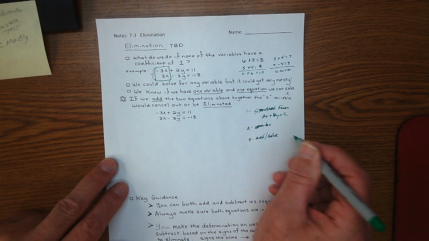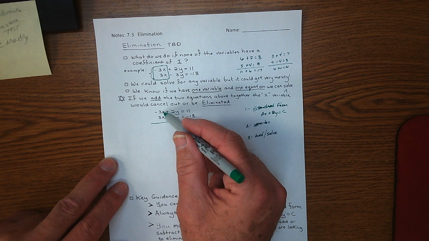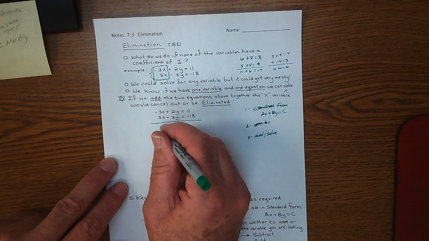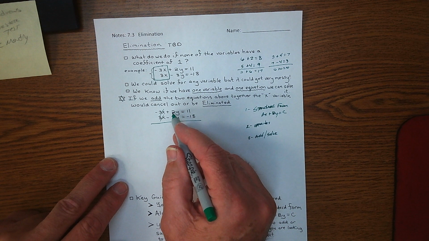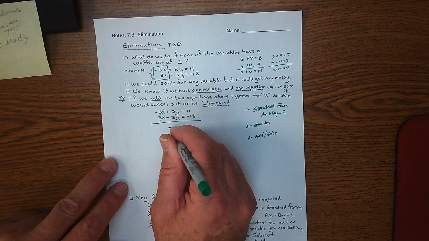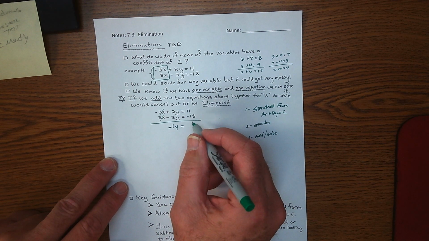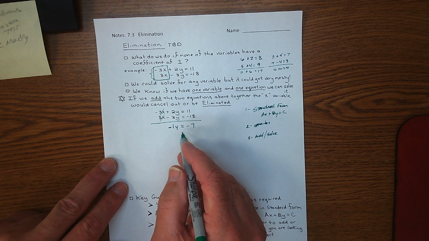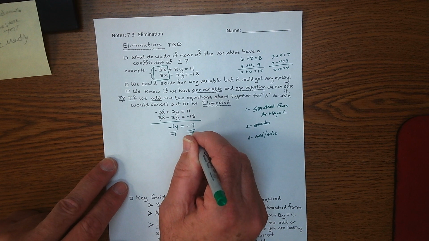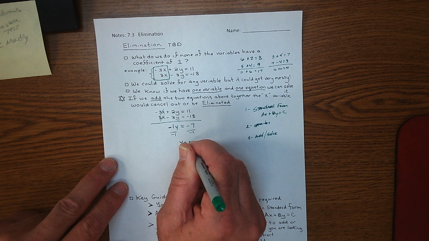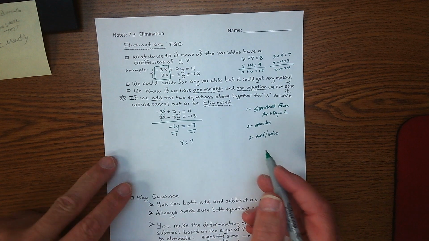Now what we do is draw a line across here. We take negative 3x plus positive 3x. This is 0, so we just throw those away. And I take this positive 2y and negative 3y, add those together to get negative 1y equals, and then 11 minus 18 is negative 7. I have a very simple equation left to solve. I divide by negative 1 on both sides, and I know that y equals 7. So I know my first answer. I've done my add and solve.